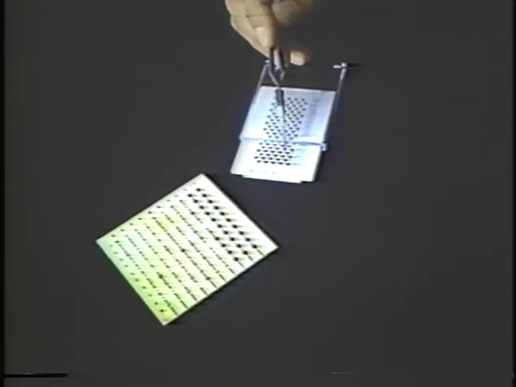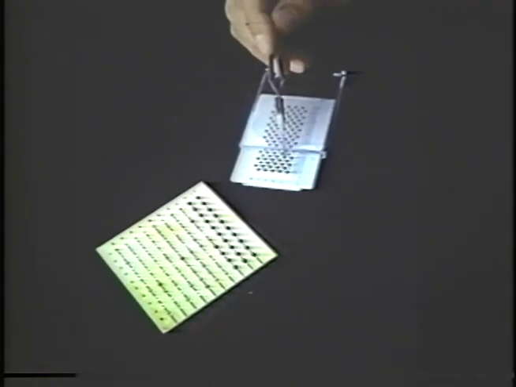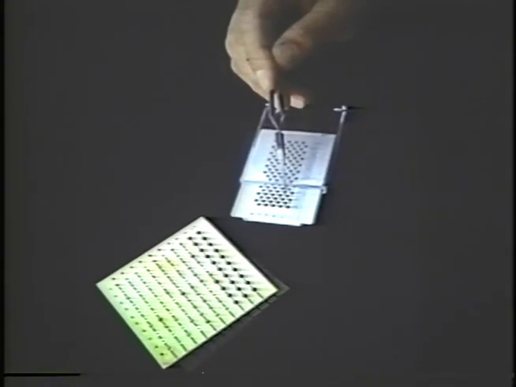After the grids are stained, we evaporate a light coating of carbon onto the grids to stabilize them in the electron beam, and we made a little grid holder for holding 100 grids.